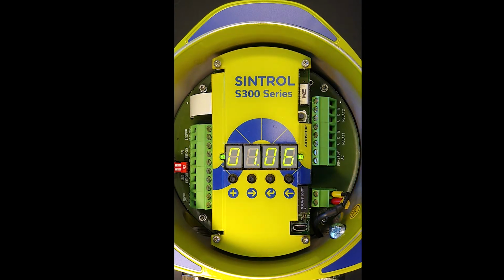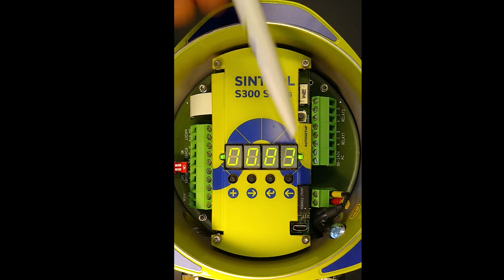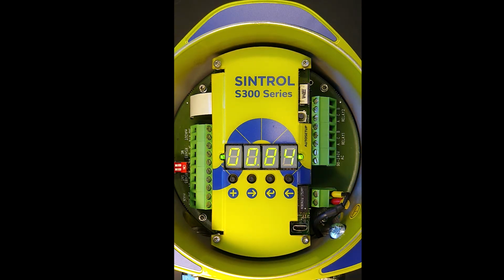So at the moment we are measuring here 105 milligram per cubic meter, and we can see that by mmg. It's a bit cryptic, but it's clear. Let's wait one more time. mmg, milligram per cubic meter.